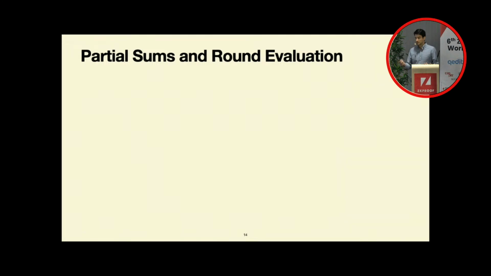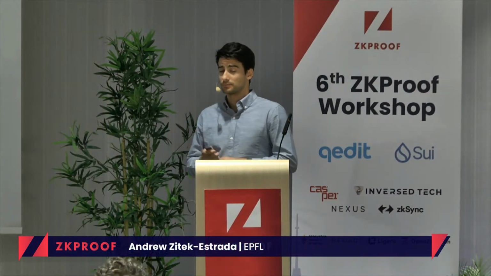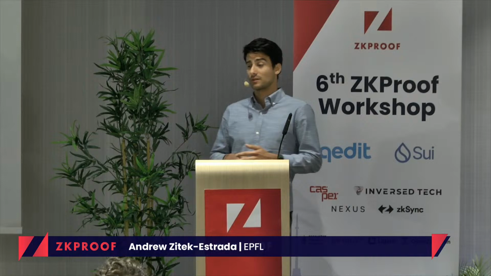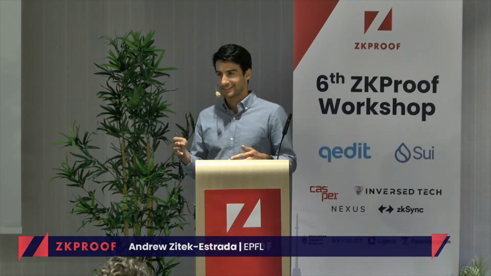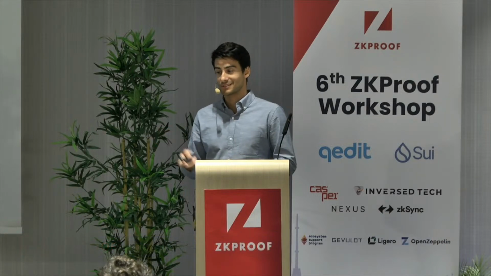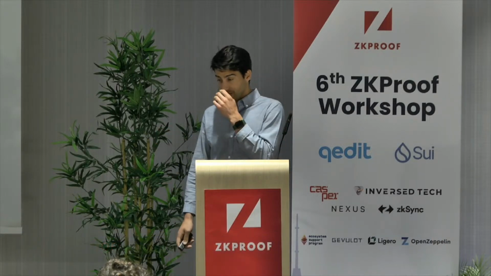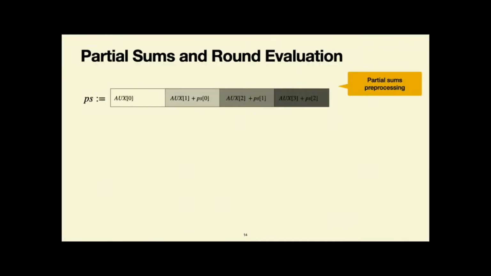Let's move on, and we just need more or less one technique, and then we can do our round evaluation in this algorithm. So what is the technique? We call it partial sums, and I'm going to describe how we do it, and then in the second half of the slide, I will explain how it's used in the round evaluation. We want to create a new table.